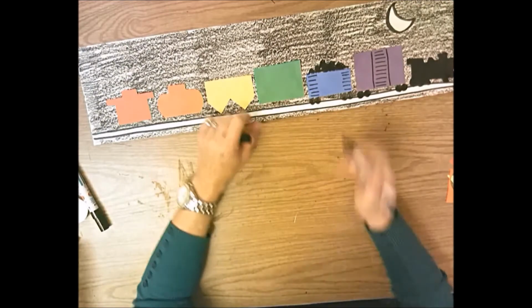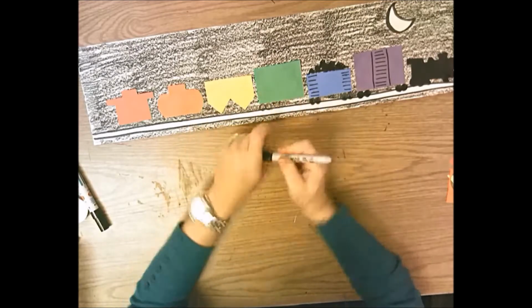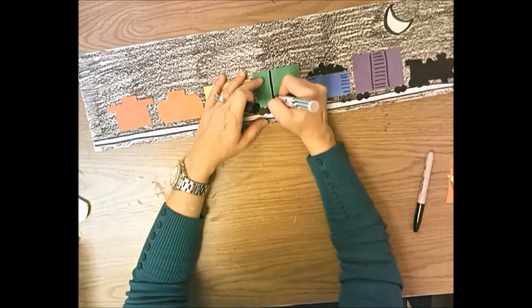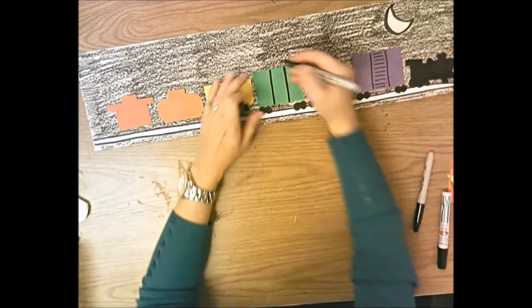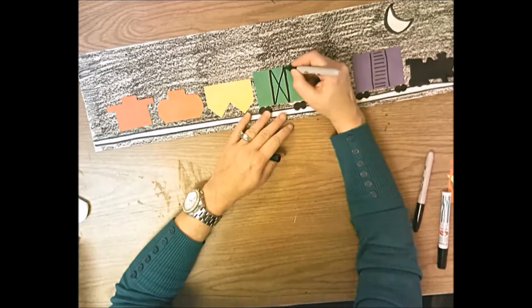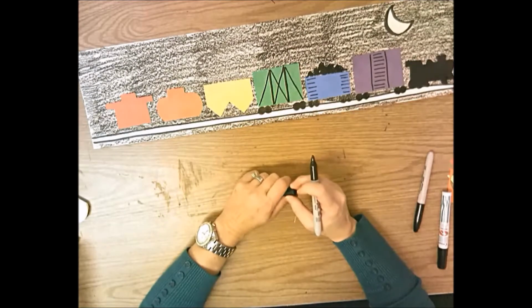The next car, two small wheels in the back. To add the door in the middle, I'm going to add two vertical lines, a big X on the door, and maybe a diagonal line here and a diagonal line there just to add some details.